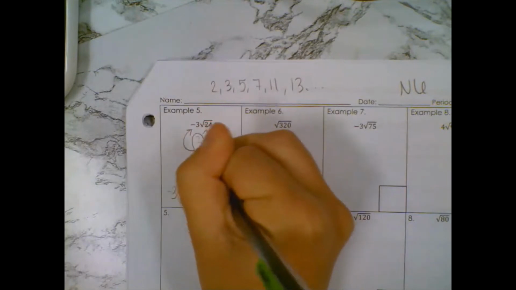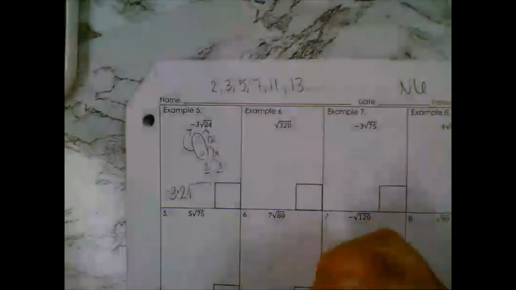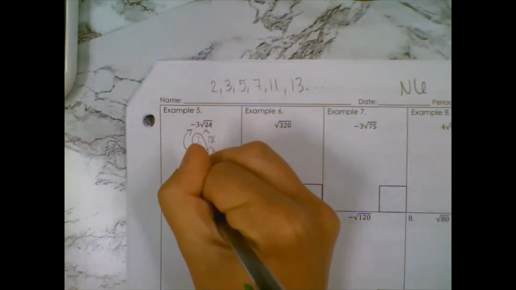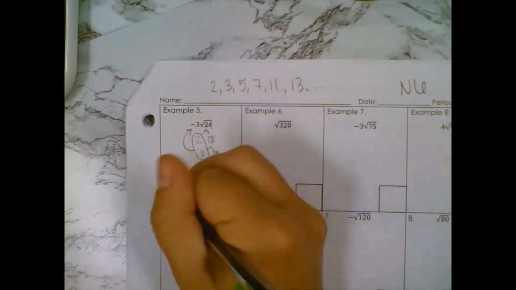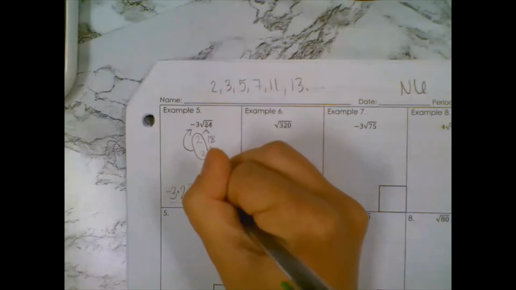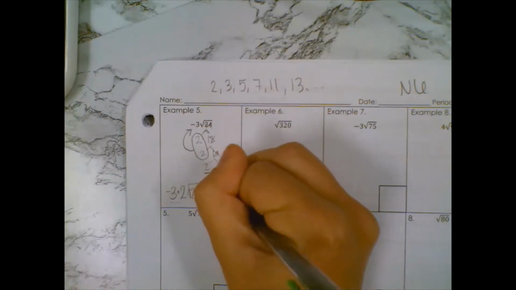And then look at this. We have 2 singles, right? All singles go back in. And then if I have more than one thing in an area, I multiply. So -3 times 2, -6. 2 times 3, 6.